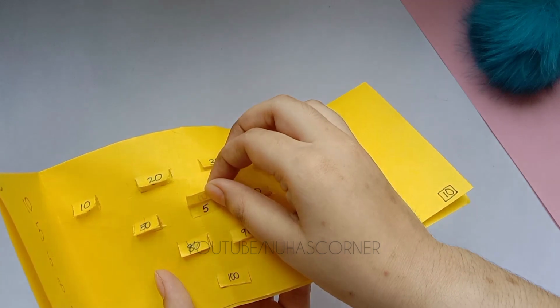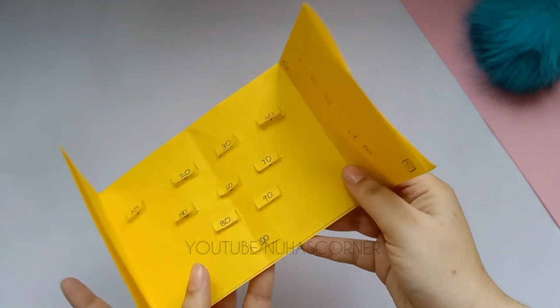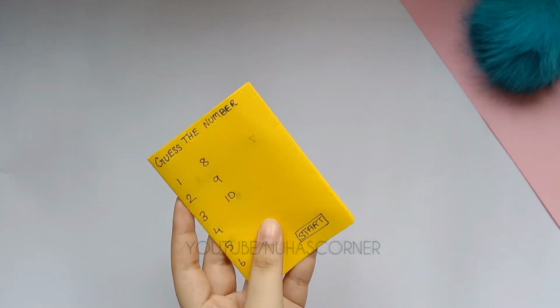So without showing Abdullah, I'm gonna check here. So it's 5. So Abdullah, is the number 5? Oh yes, it is. So that's how the game is played.